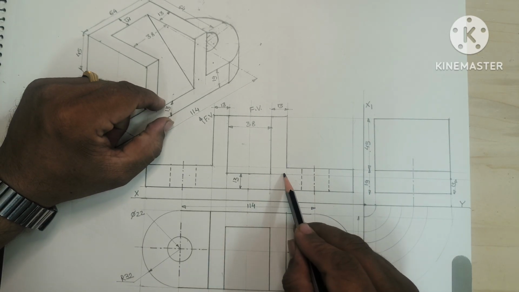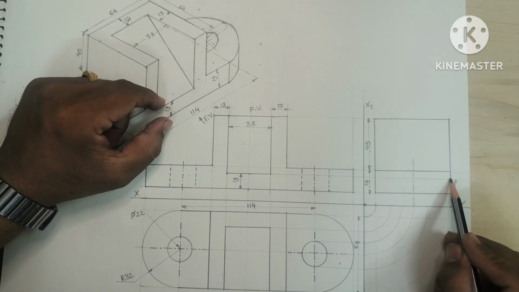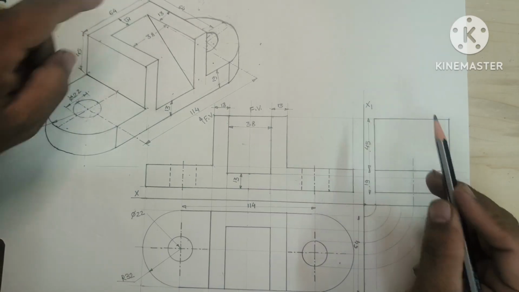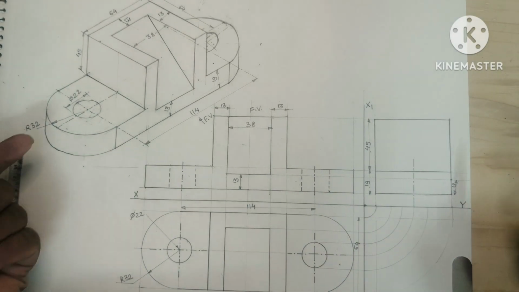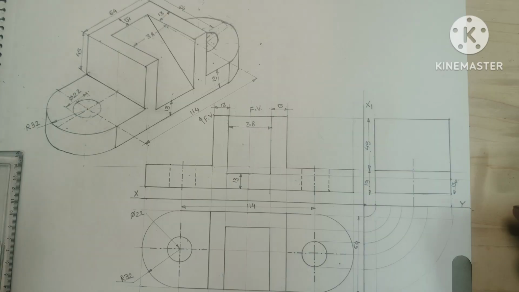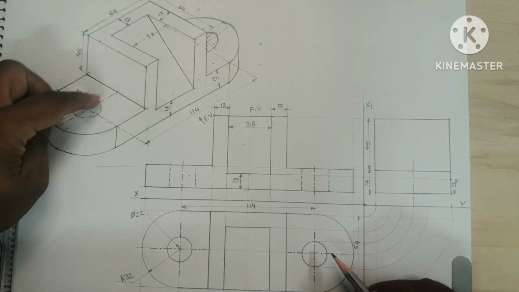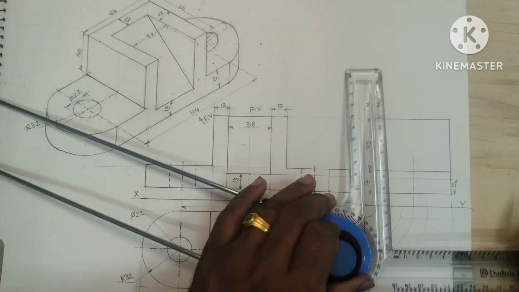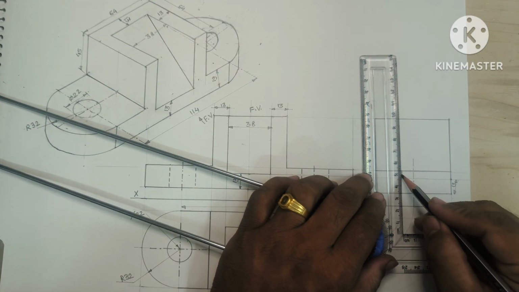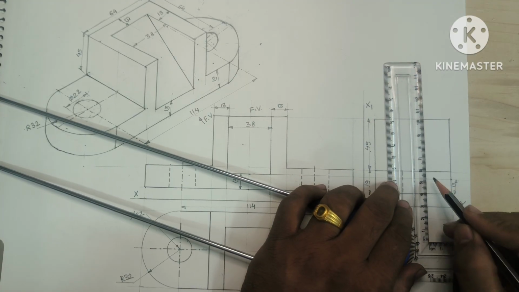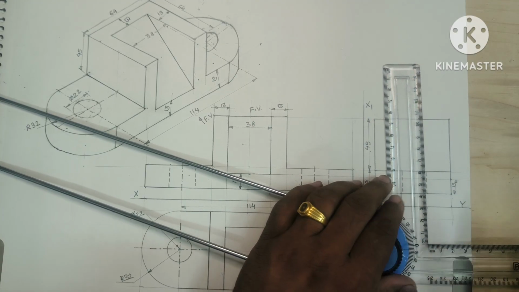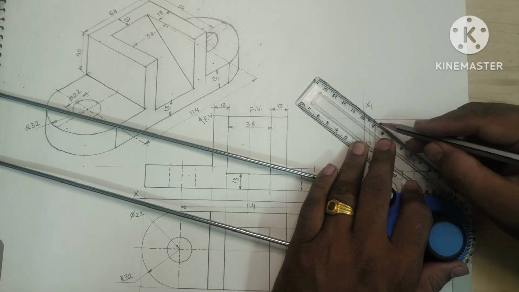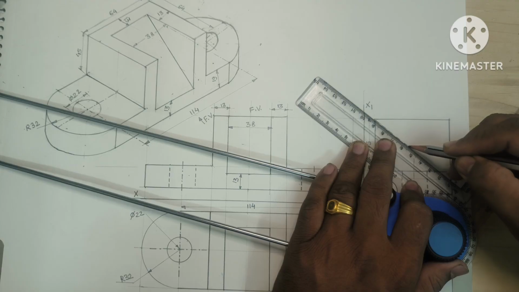Hence I will transfer the distance 13 millimeter from this side, from this point, means from this point inclined line is there, from this point inclined line is here, which is not visible from the left hand side view. And for this small circle there will be dotted line from this point and this point. From these two points there will be dotted line, because it is the hidden part, and we will draw the inclined line in the left hand side view.